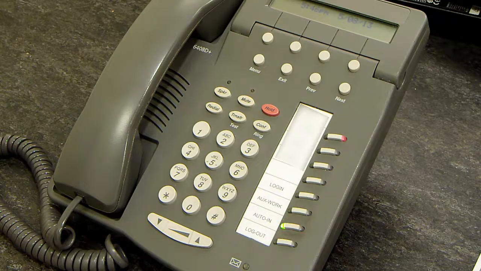When answering a phone call, always say something along the lines of, "Computer Services Help Desk, this is Doug. How may I help you?"